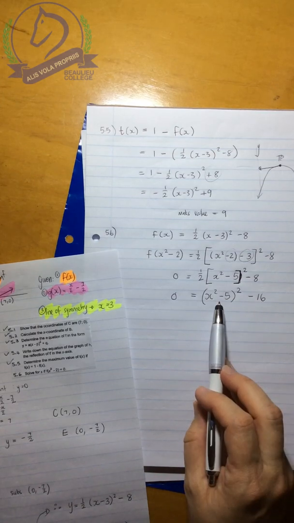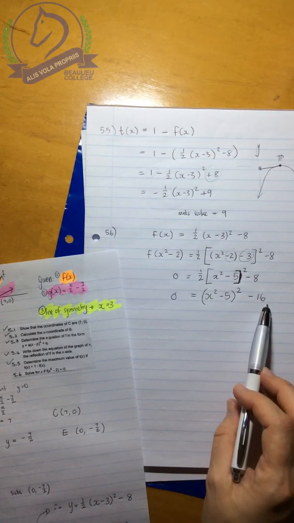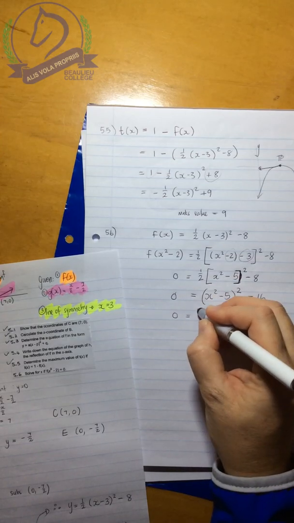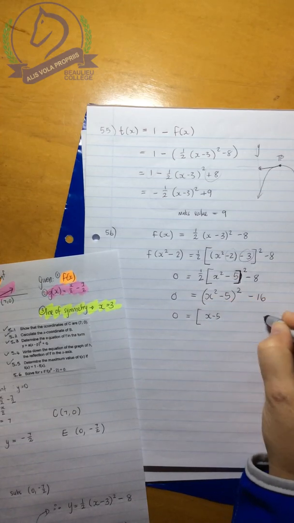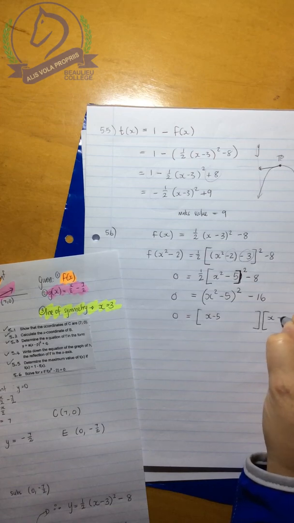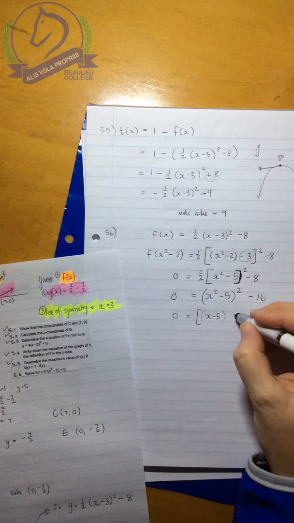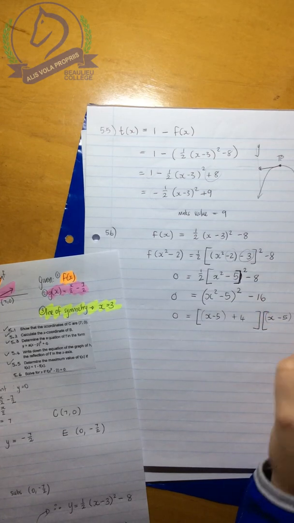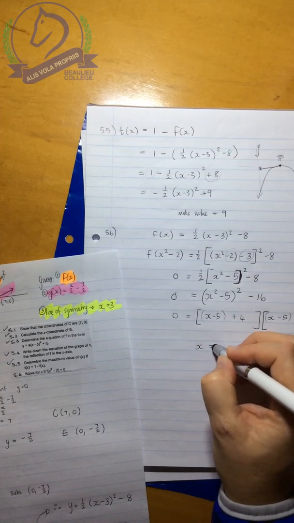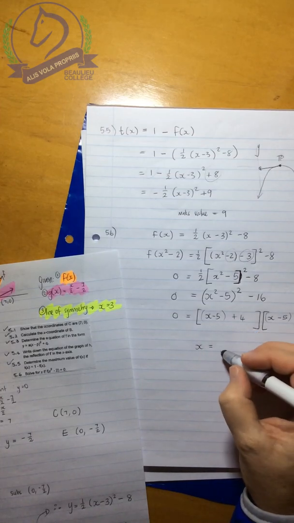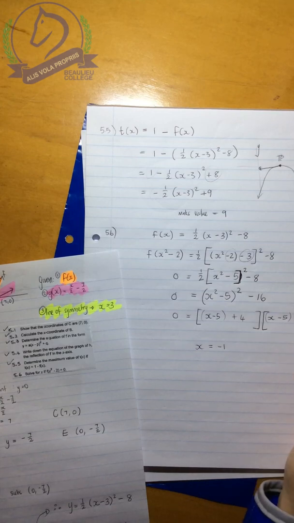Do you notice this is difference between squares? So I will have x minus 5 in the first bracket and x minus 5 in the second bracket, plus 4 minus 4. So x will be equal to negative 1, or x will be equal to minus 9. Do I have that right?